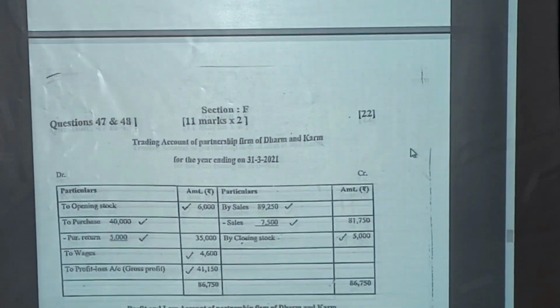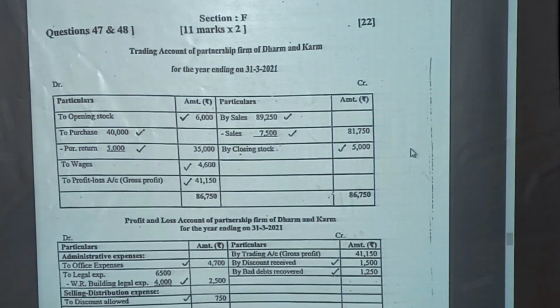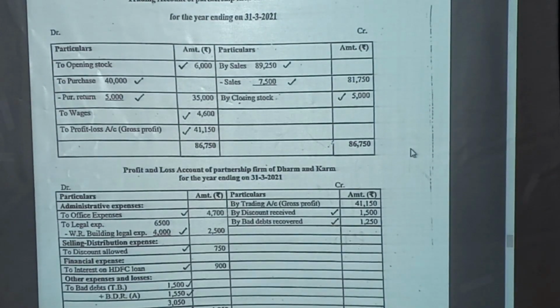The next most important section is section F, question number 47 and question number 48. Both these questions are of final account. Question number 47 is a final account of a partnership firm, and question number 48 is a final account of a company. In question number 47, there are approximately 44 entries in the sum.